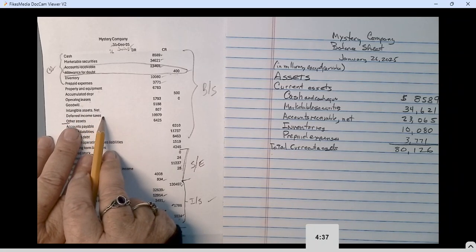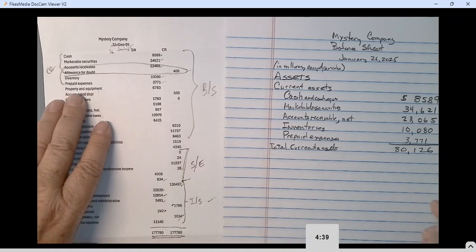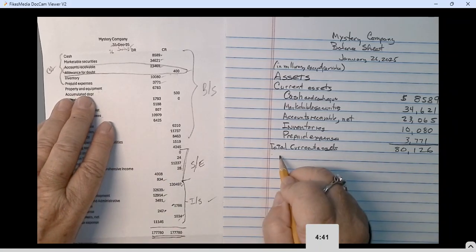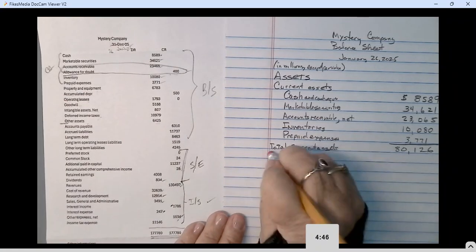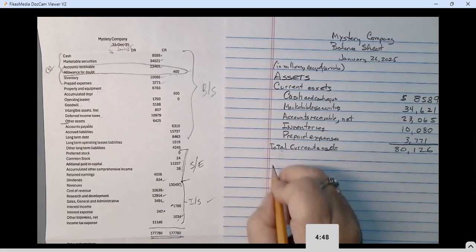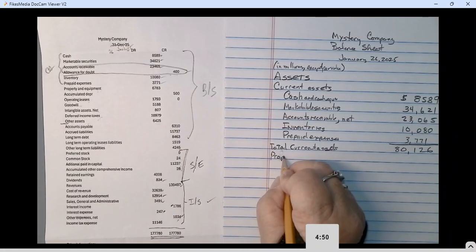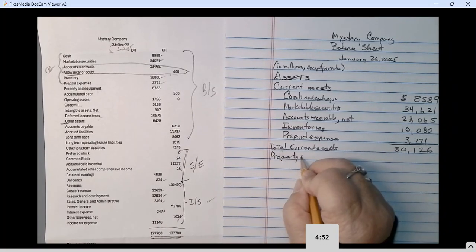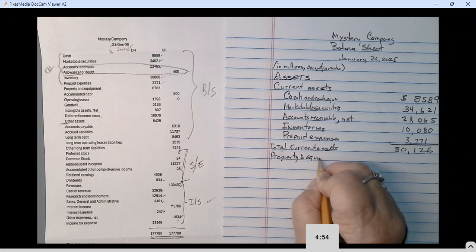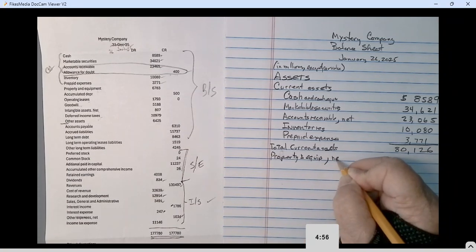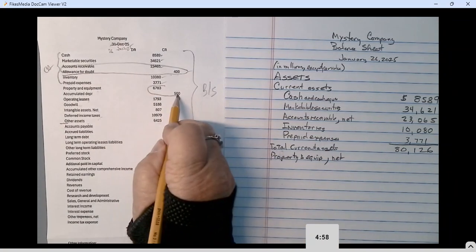Deferred income taxes, and other assets. So we have property. No, it's not going to be subtotal, so I'm going to start it over here. Property and equipment, comma, net. So I'm going to net these two here.